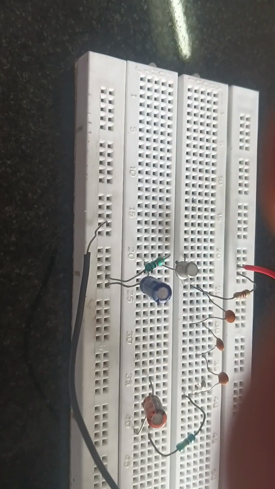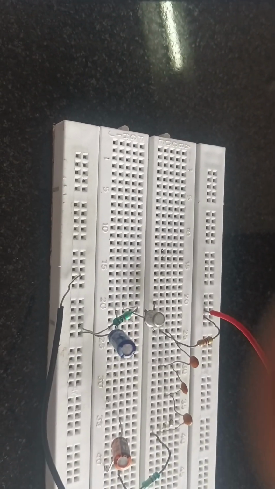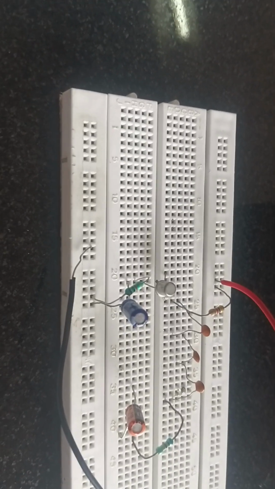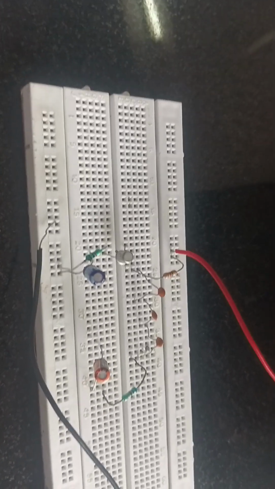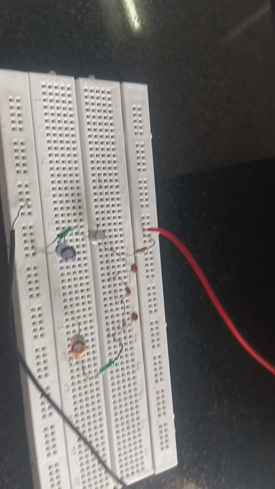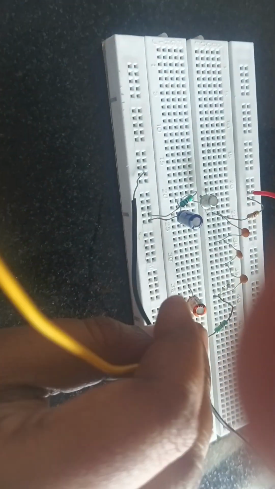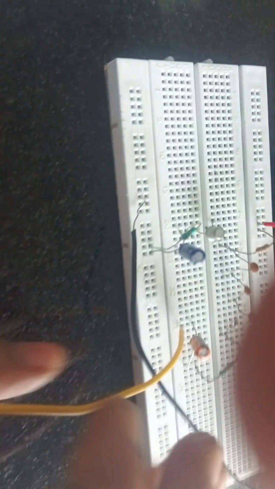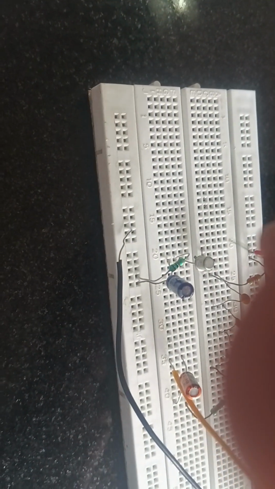Now this feedback I have to give to the circuit input. I'm going to take a wire, connect the capacitor. It goes to the base of the transistor.